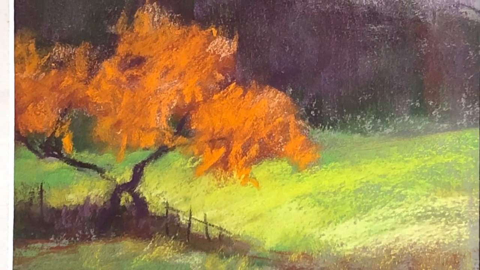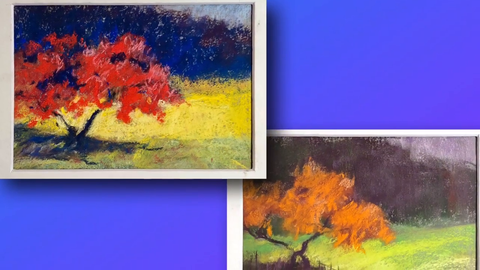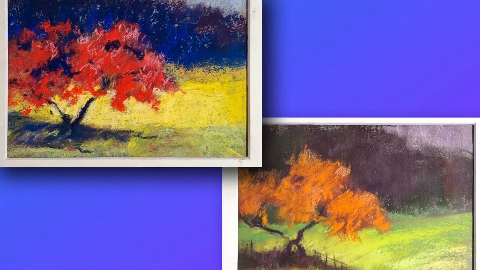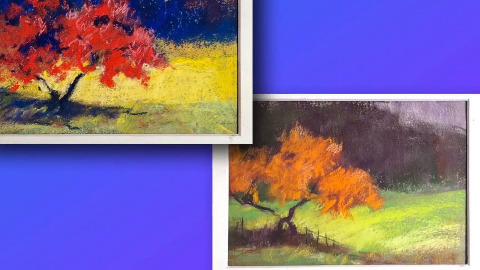Anyway, here's the final secondary triadic color scheme painting and the combination of the two and how they compare, and it gives a very different look to each depending on your colors.